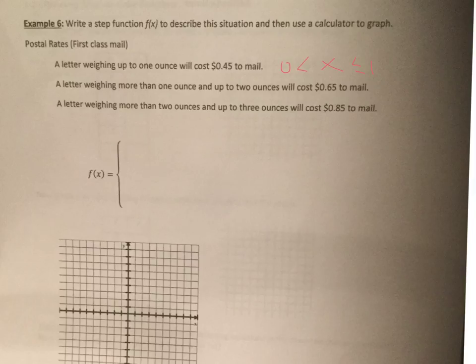The second one, a letter weighing more than 1 ounce and up to 2 ounces. So we're between 1 and 2. 1 was already included in the first piece, so it's not included, and we are including 2 because it's up to 2. The third one, a letter weighing more than 2 ounces and up to 3 ounces. 2 is not included, 3 is included. So those are your 3 domains.